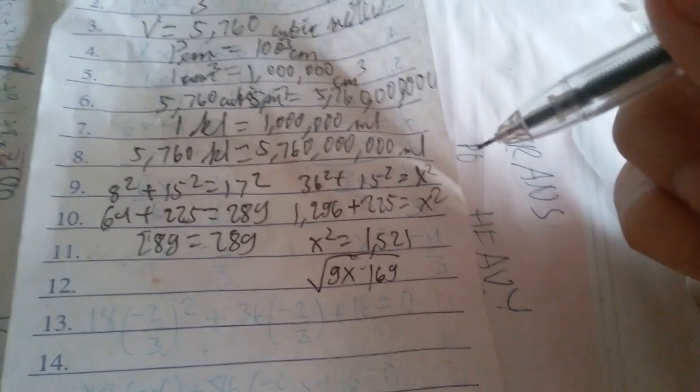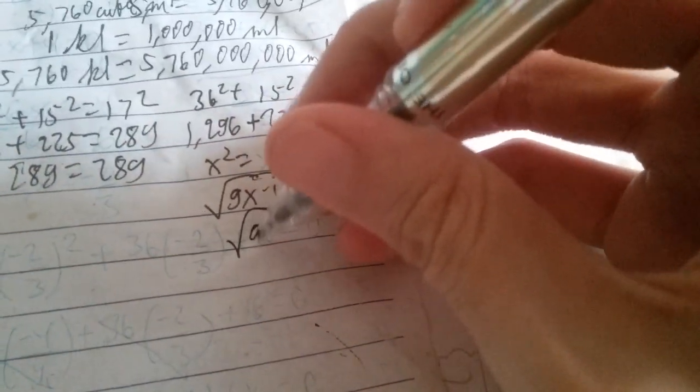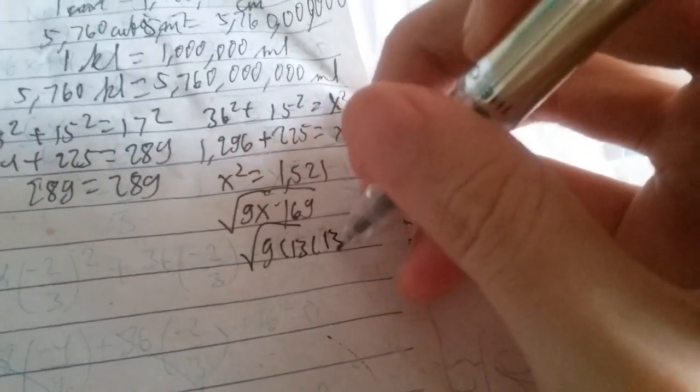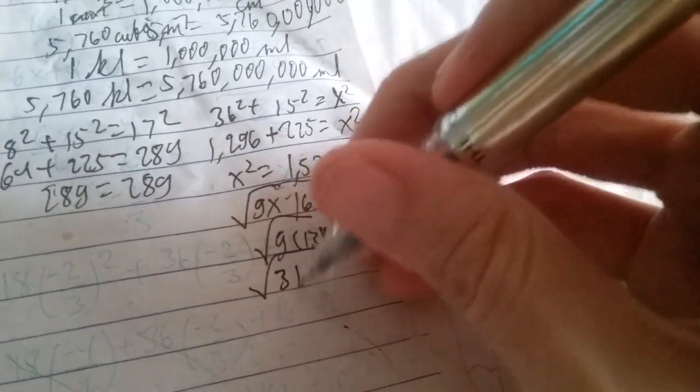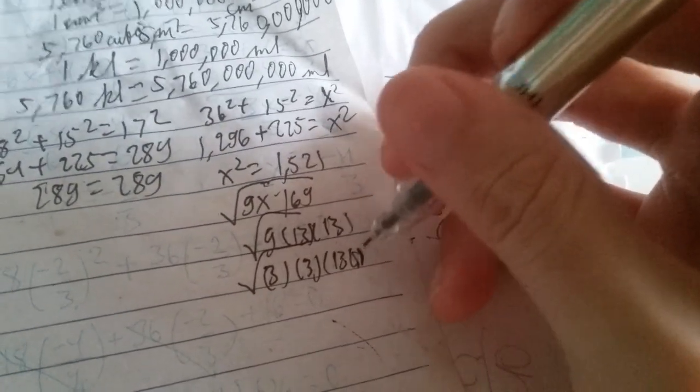If you were to take the square root of that number, you should get 13, right? So therefore, it's 9 times 13 times 13. Actually, those 13s can be taken out by a square root, even the 9.